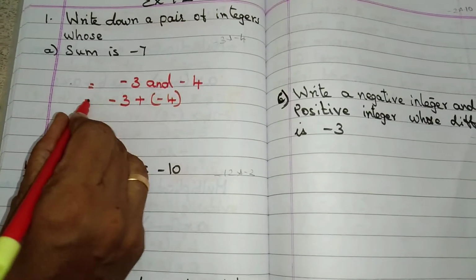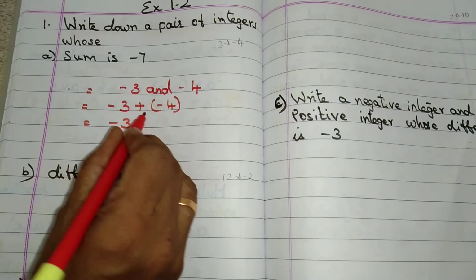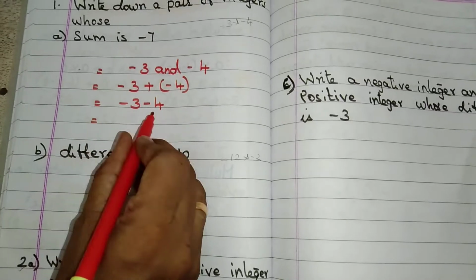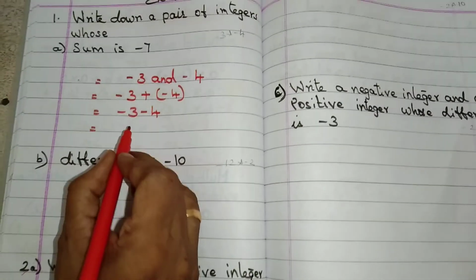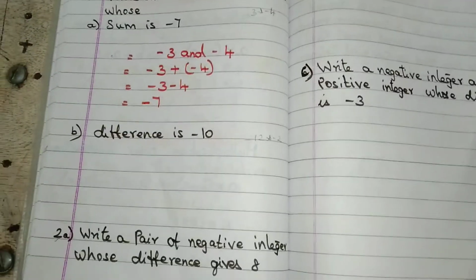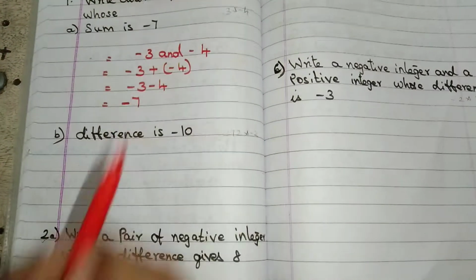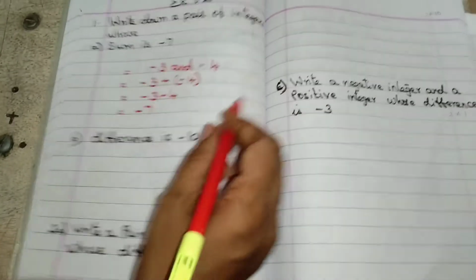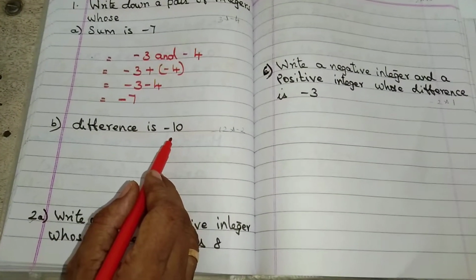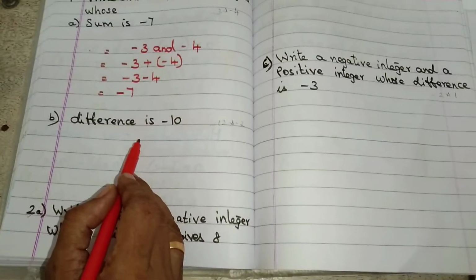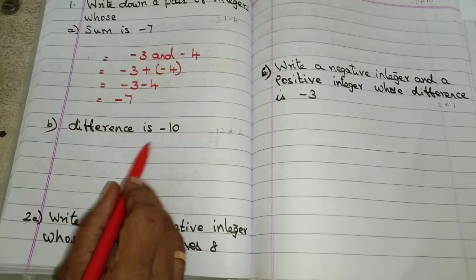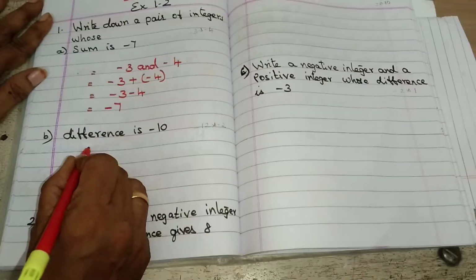Minus 3 as it is, plus into minus, minus 4. So two numbers with the same sign, so I have to add. So 3 plus 4 is 7, and put the same sign, so minus 7. Correct? Next, second one, the difference is minus 10. The same way I can take two numbers which are integers, and I should get the result to be minus 10.